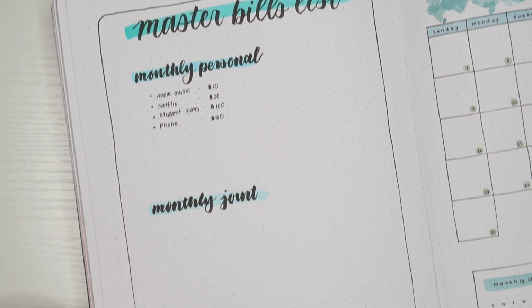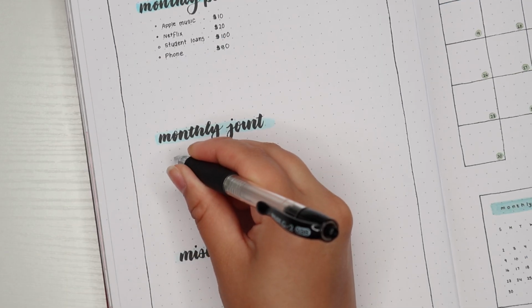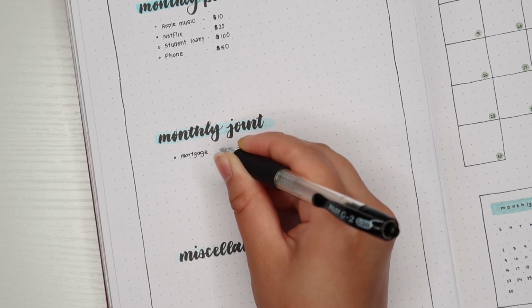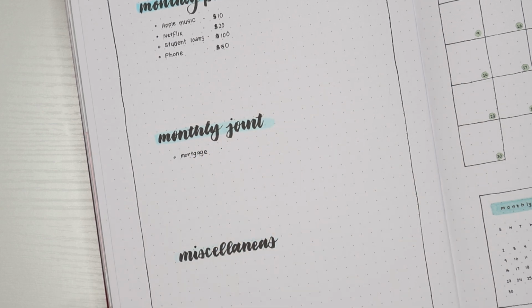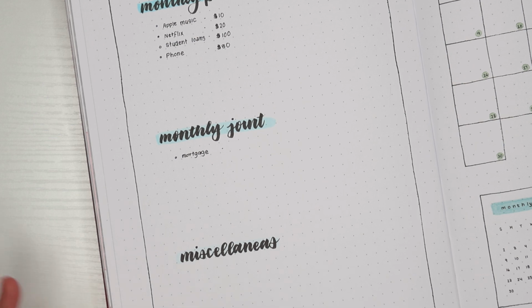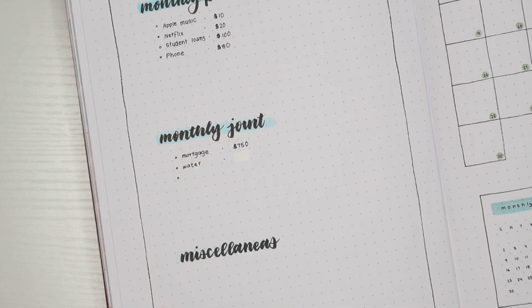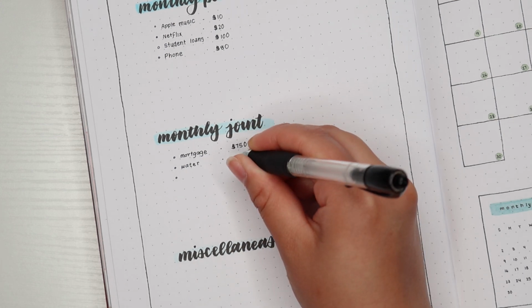and then move on to the monthly joint. So for this one, I will go ahead and write down our mortgage. With that, we basically just split that in half. So let's say that the mortgage was $1,500 total every month. Then we would be responsible for $750 each. Then we'll go ahead and include water. Let's just say it's about $50 a month, so cut that in half. Then I'll be responsible for $25.